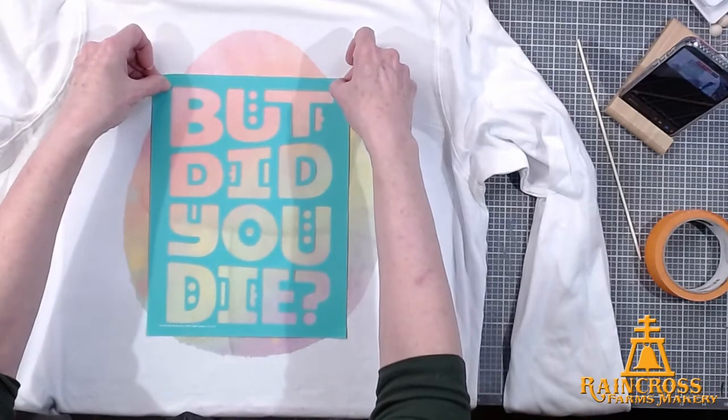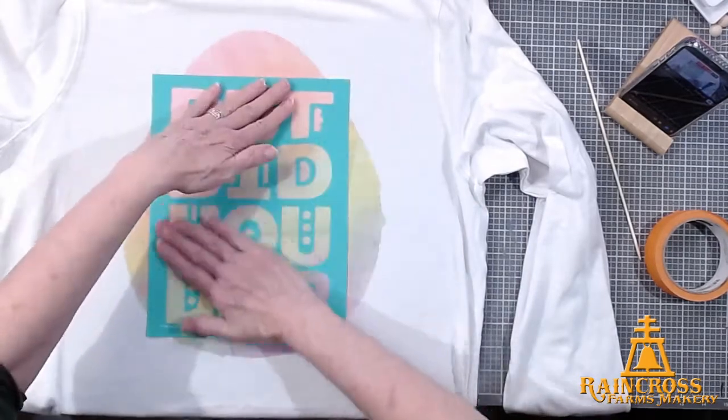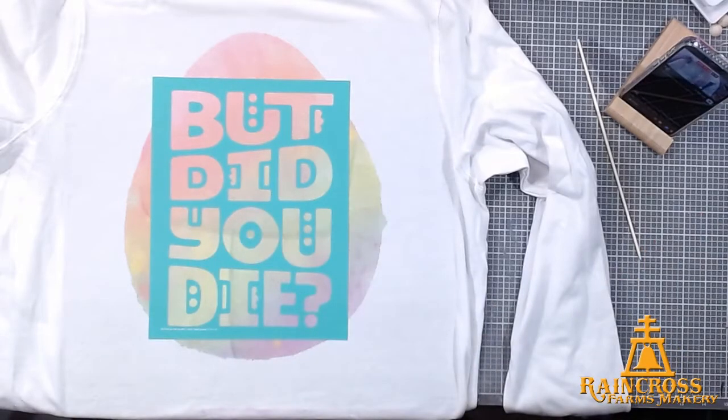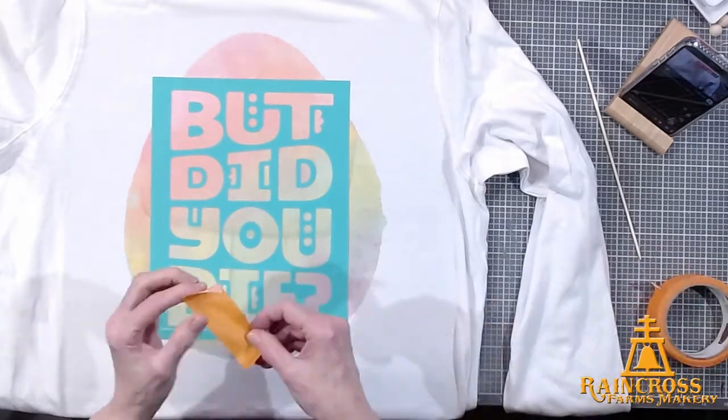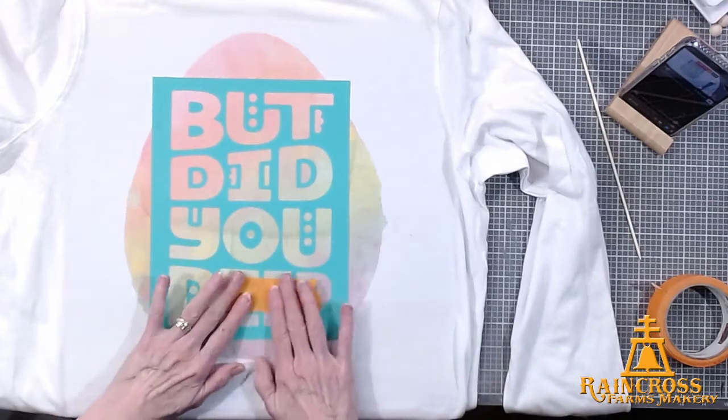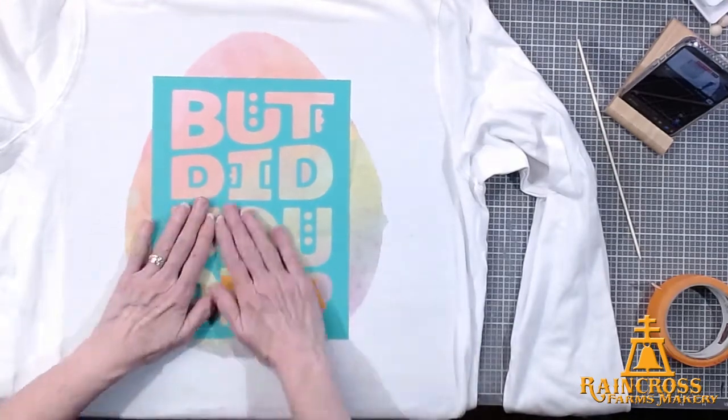Actually, I'm going to go up a little bit. And I'm going to push that down, and I'm sure I'm going to forget, so I'm going to take my tape and cover this up to remind me to not put ink there, because I'm going to put that on later.